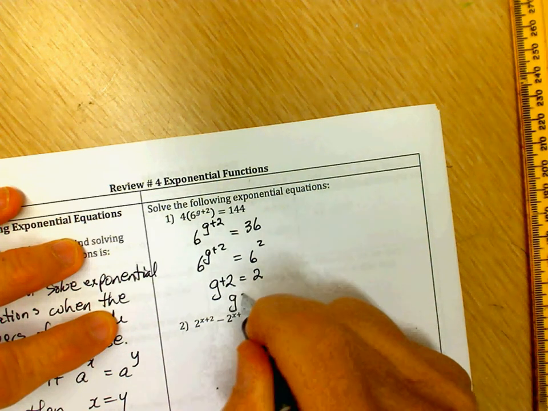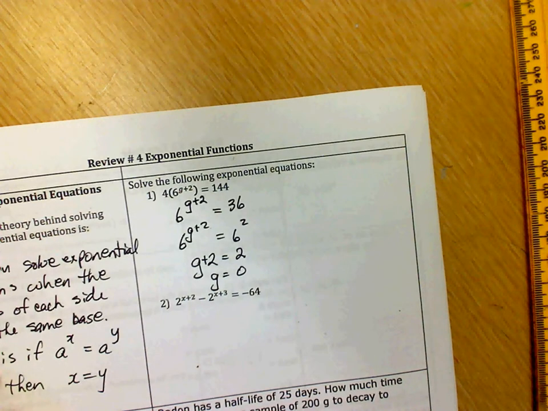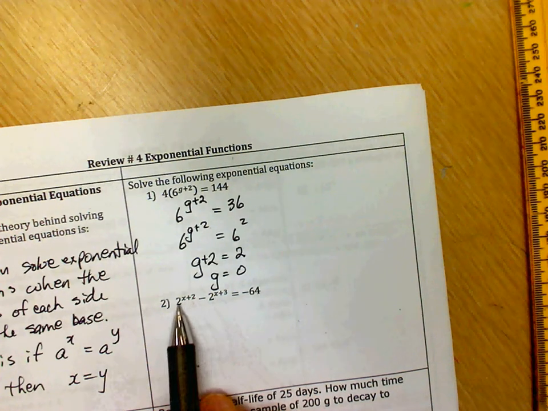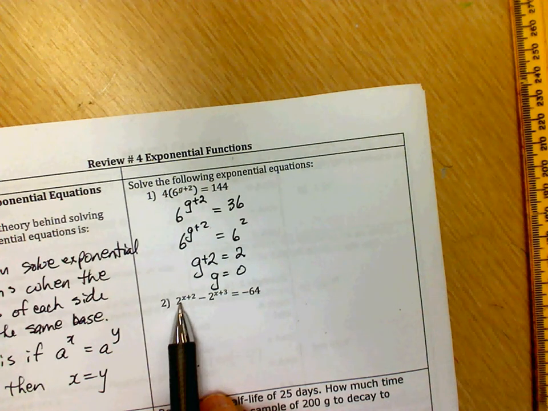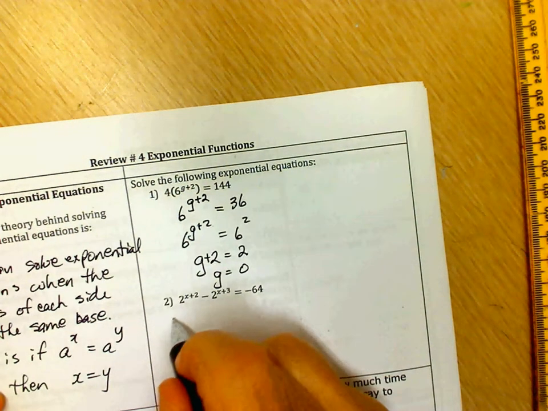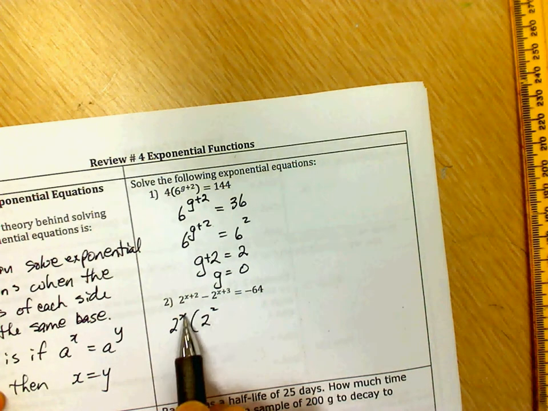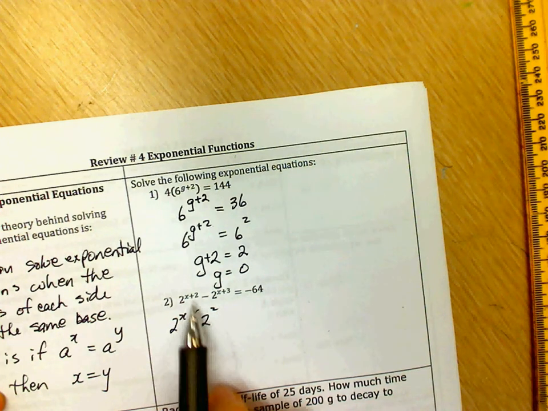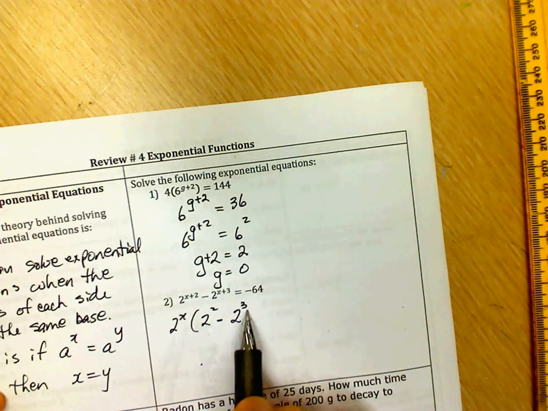That's nice. Okay. Now this one is a little bit more complicated, so what we can do is factor out a common factor of 2 to the x. So notice 2 to the x times 2 squared, right? When you have the same base, you add exponents, so I haven't changed anything. This is 2 to the x plus 2 minus 2 to the 3, x plus 3, always check, equals negative 64.